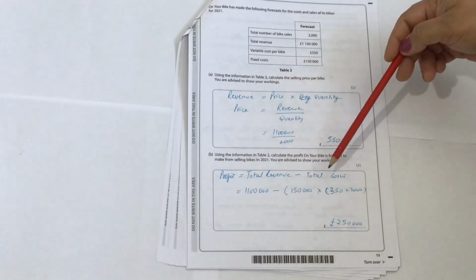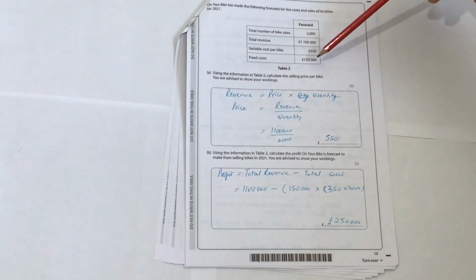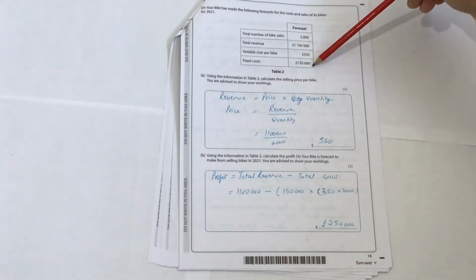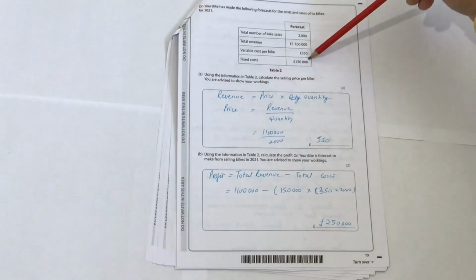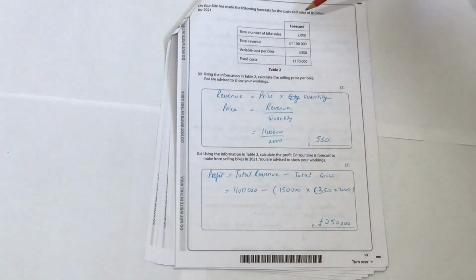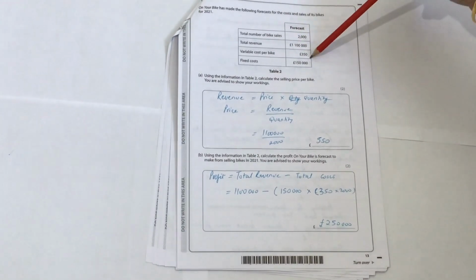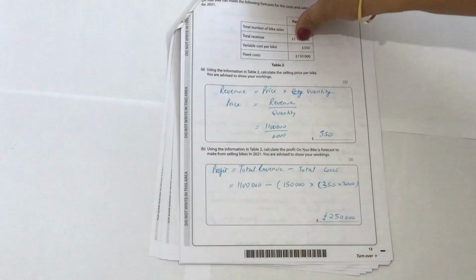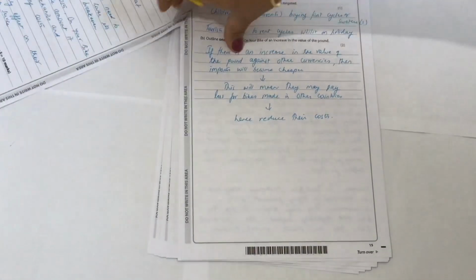Calculate the profit on On Your Bike. Profit is total revenue minus total costs. So your revenues are given, and you have to calculate the costs. So cost is fixed cost plus variable cost. Fixed cost is this, variable cost is per bike, and the number of bikes they sell is 2000. So 350 times 2000, and that's your answer. That's how you calculate profit. So that's your 6 marker.